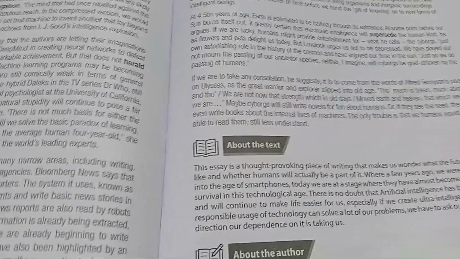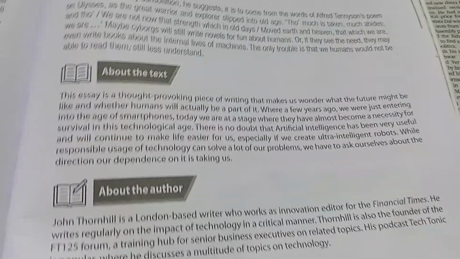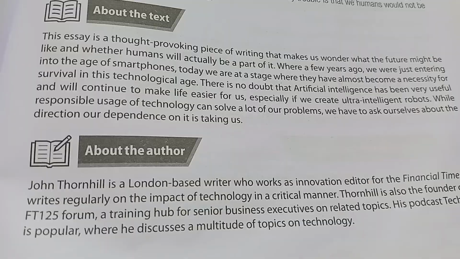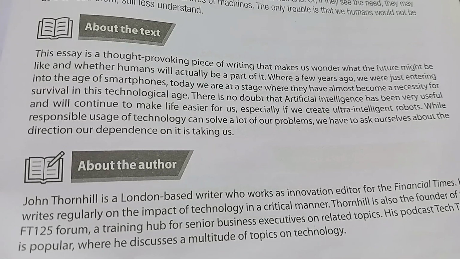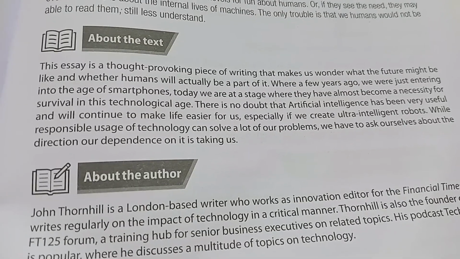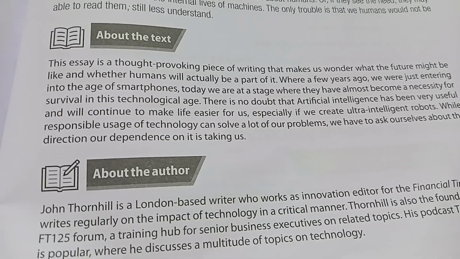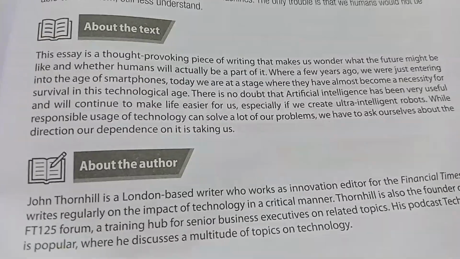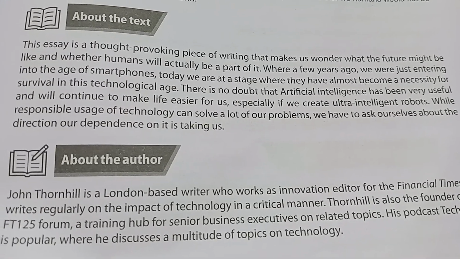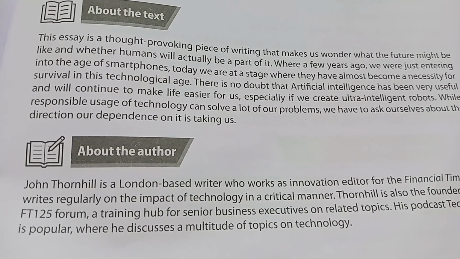Okay, so this is about the author. You can read about Thornhill, a London-based writer who works in innovation, and editor for the Financial Times. He writes regularly on the impact of technology in a critical manner. So it is about technology we are talking. This is the real source of the literary part now. You know very well where technology has grown, and what will happen to us if we are not learning it? That is the reason this kind of non-fiction part, which is helpful for you, is added in your regulations.